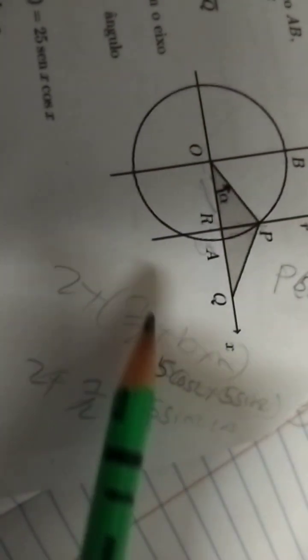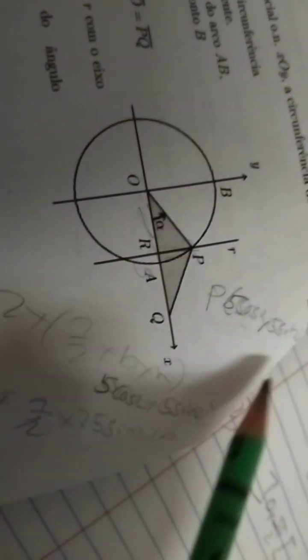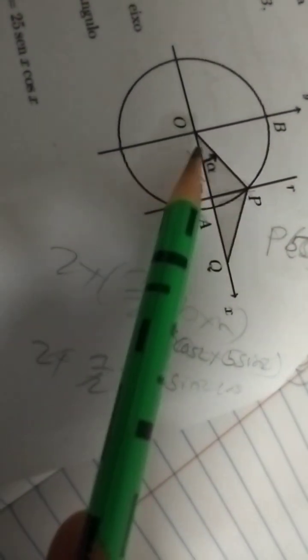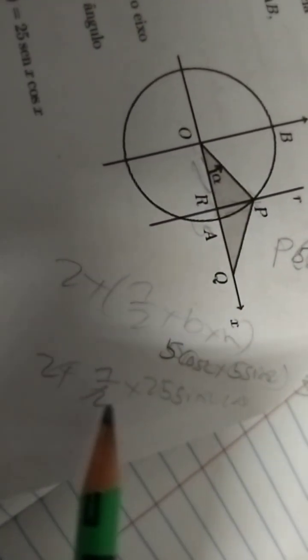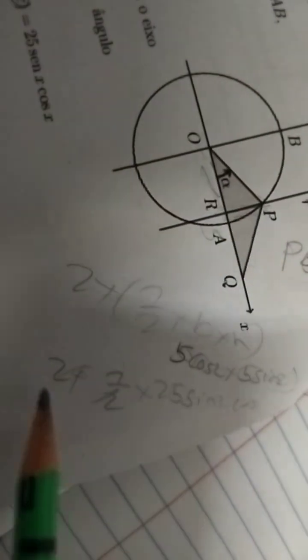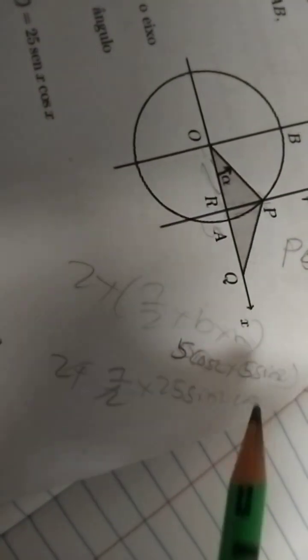So 2 into 1 by 2 into 25 sin theta cos theta, 2 cut, oh sorry, 1 by 2 area base into height, which is equal to P, 5 cos theta, 5 sin theta. Area base 5 cos theta, 5 sin theta, 25 sin theta cos theta, 1 by 2, and 2, because they are two triangles, 2 into 1 by 2, 2 cut, so the remaining is this, which is exactly what the question is asking.